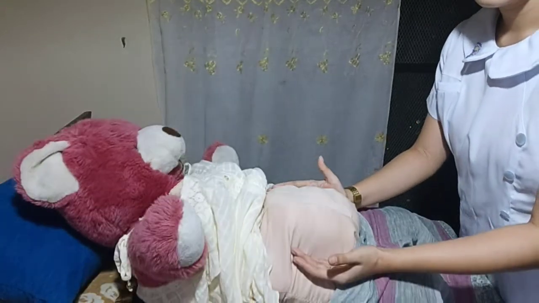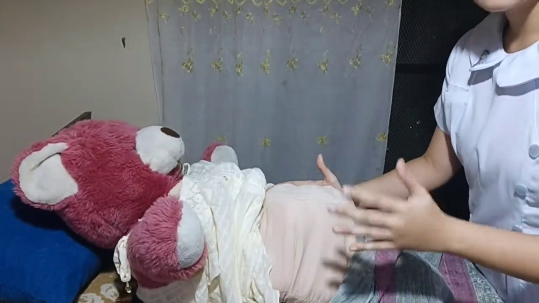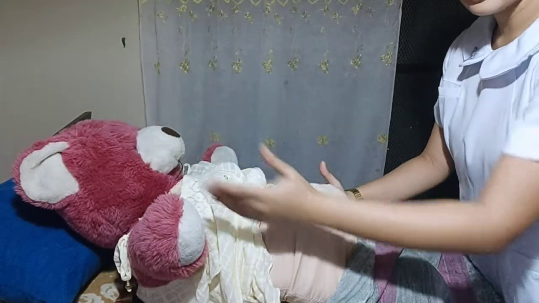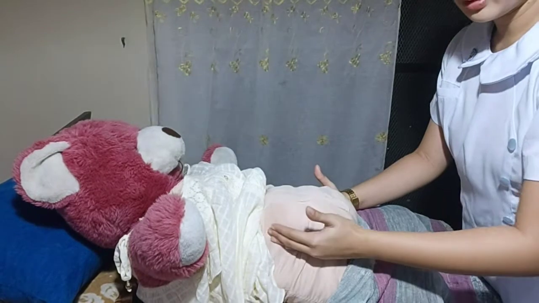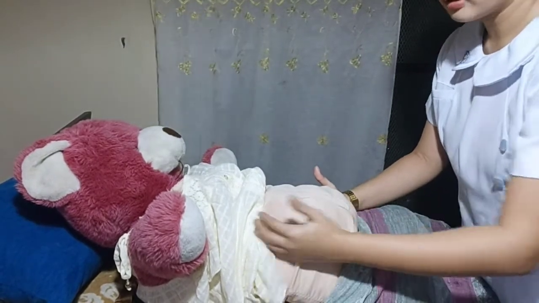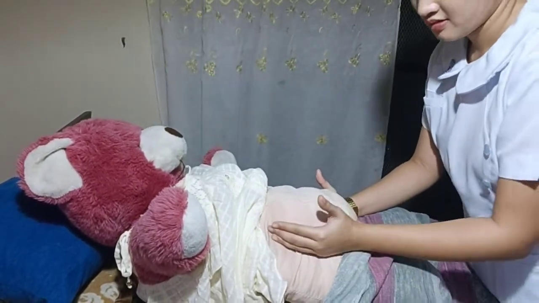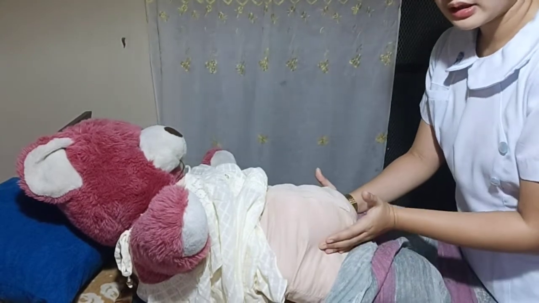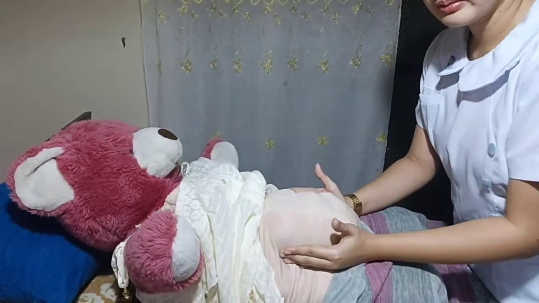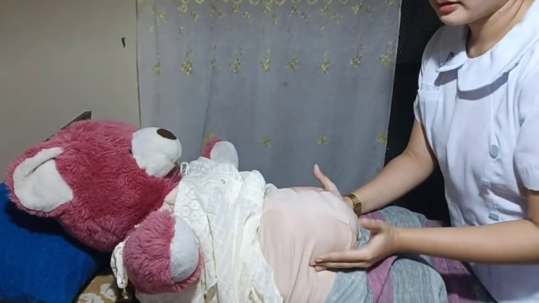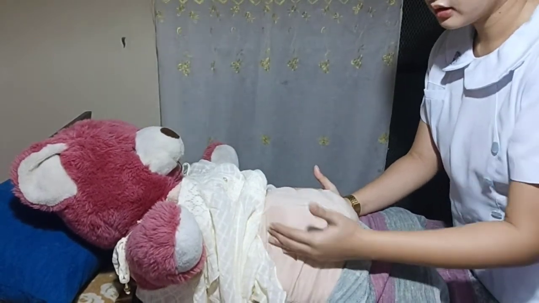We will then palpate the left side of the uterus from top to bottom with our right hand, applying gentle but deep pressure to determine what lies on either side of the fetus.